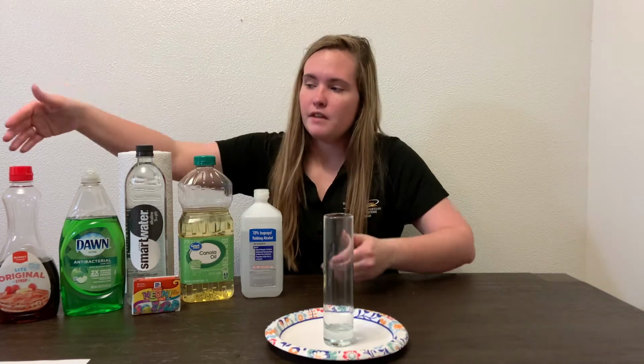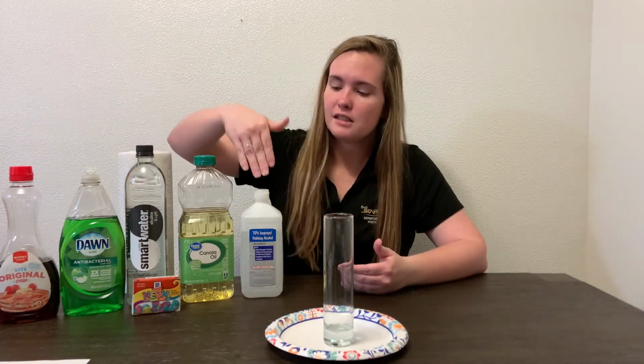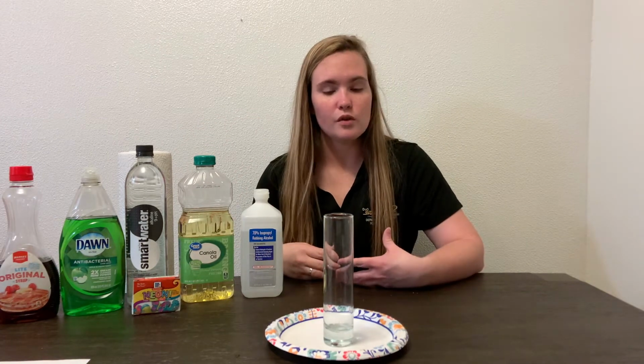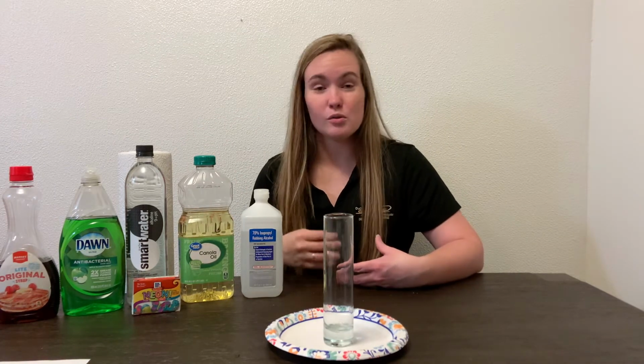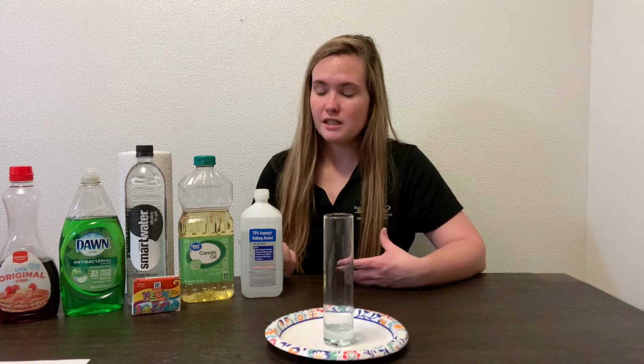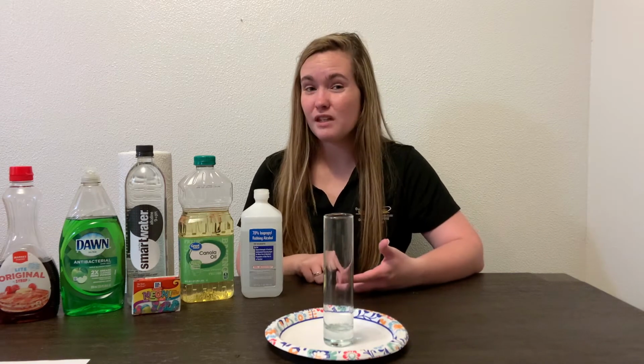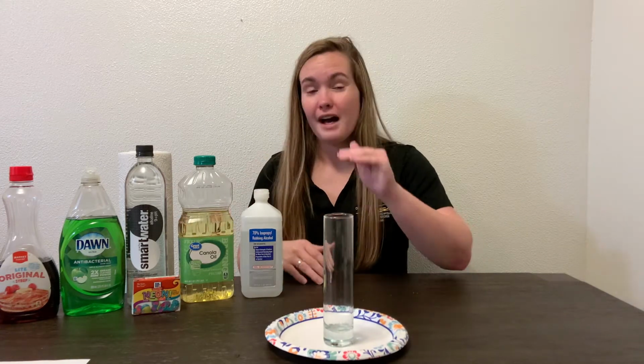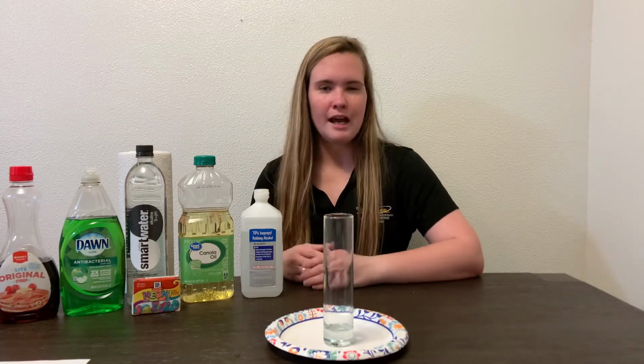So I already have them lined up from heaviest to least heaviest. I'm going to let you make your own predictions as to which one you think is going to sink to the bottom, which one is going to float on top. Do you think any of these are going to mix together? Do you think there is going to be 5 distinct layers? What do you think is going to happen?